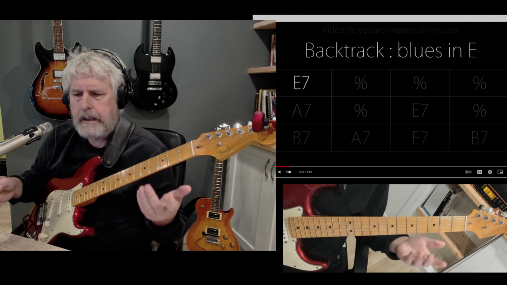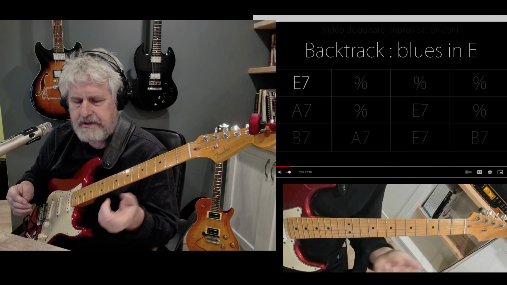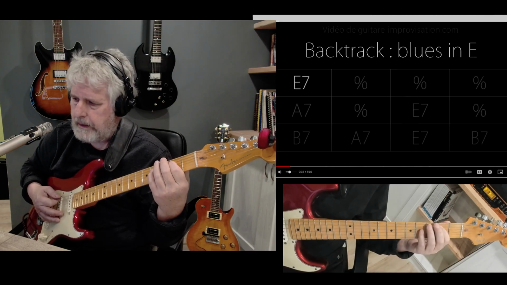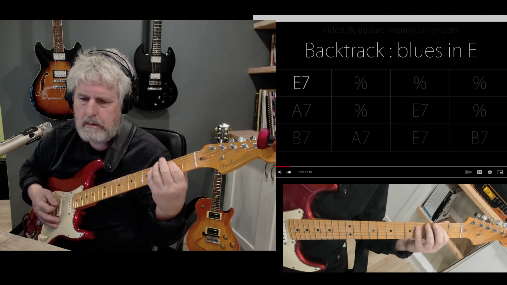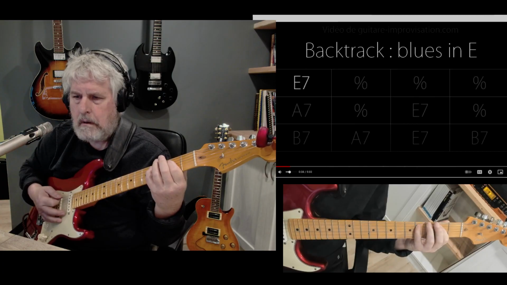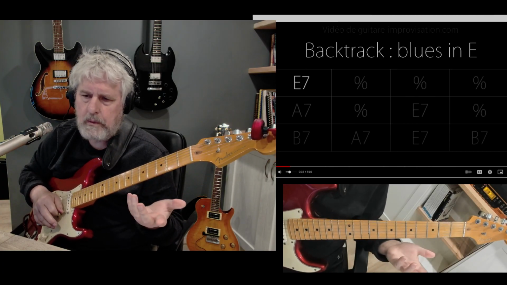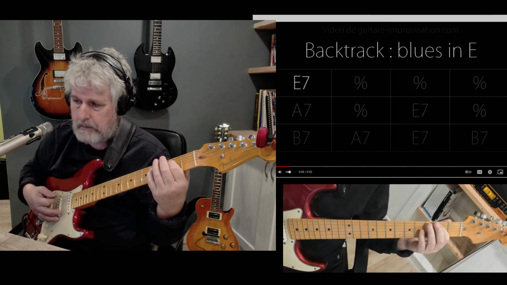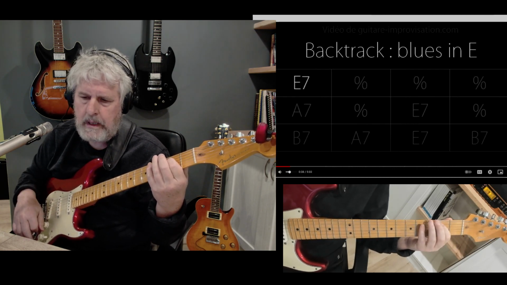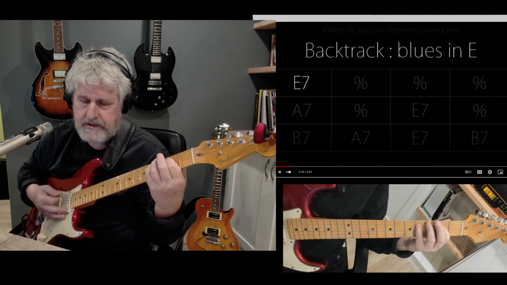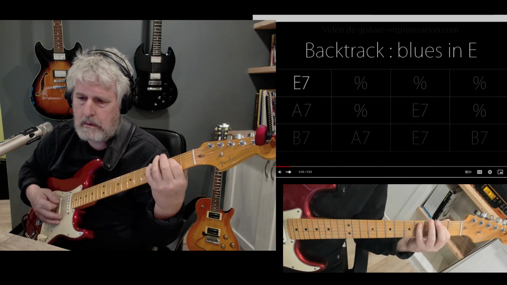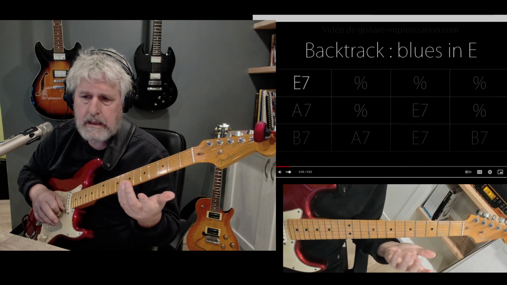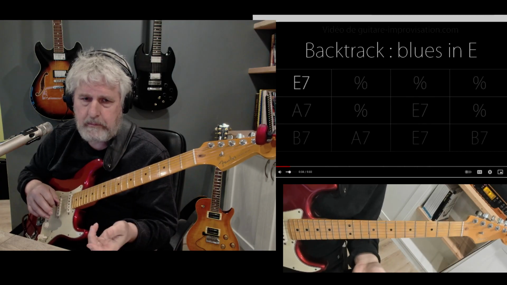Now maybe we'll do another line. We were talking about the 6th and the 7. This is probably the most common shuffle line on the planet. What I'm doing here is I've got a power chord on the bottom, and then I've got the 6th of the mixolydian mode. That's so common I won't even play it against the track.